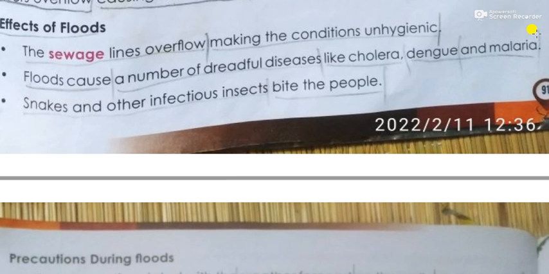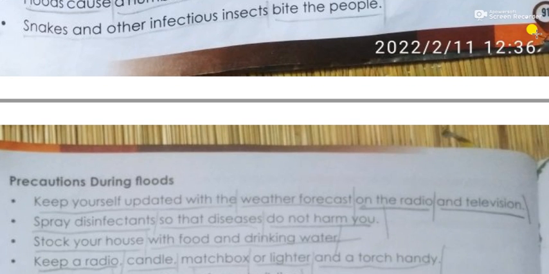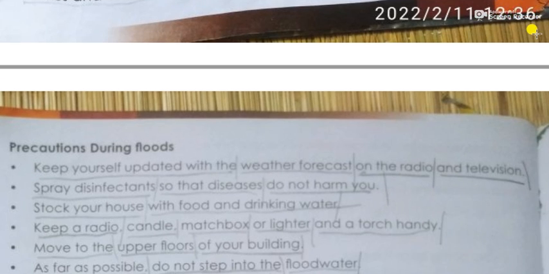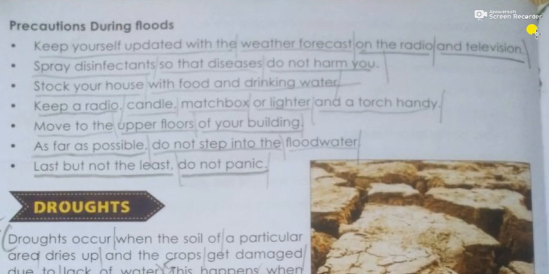And because of this flood, you can find a lot of insects and snakes. Some insects will flow through the water, and they can also harm our body. Okay, we have to be very careful during flood. So what are the precautions we can take? So first thing and very important thing, we should get updates from the radio and television. So usually there will be weather forecasts, so we have to keep ourselves updated through that.